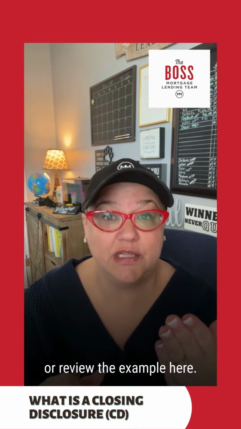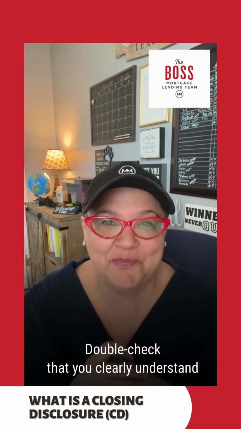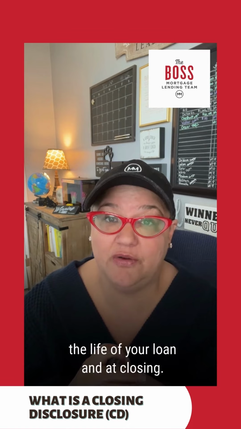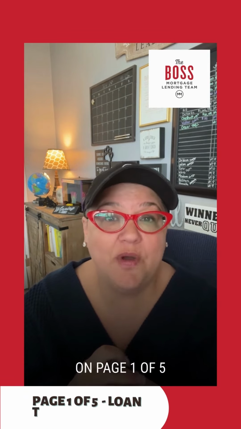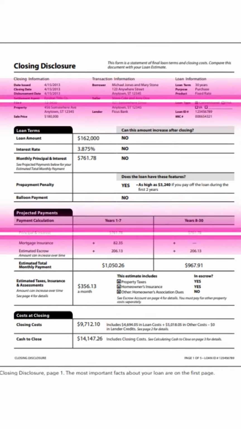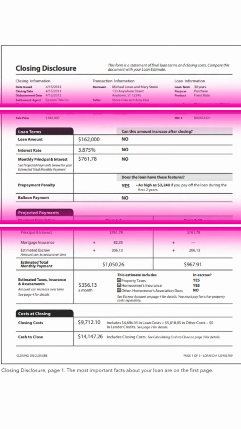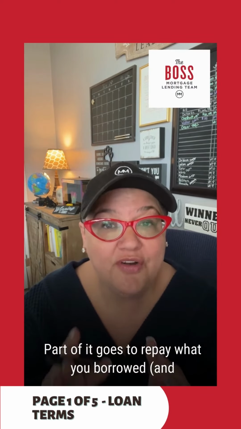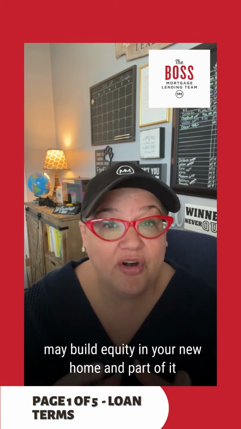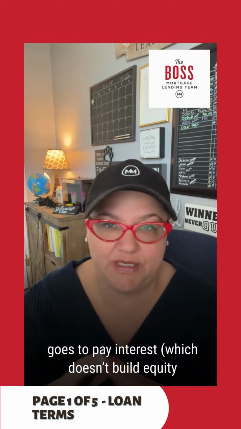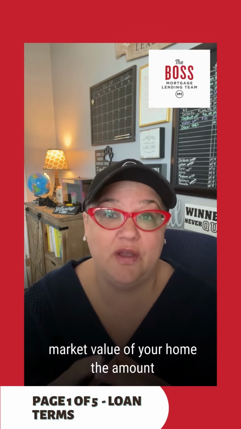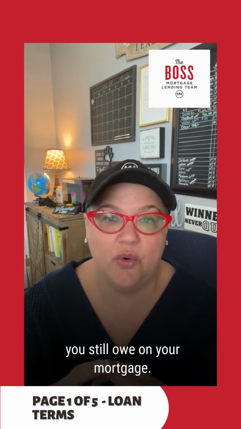Take out your own closing disclosure or review the example here. Double check that you clearly understand what you'll be expected to pay over the life of your loan and at closing. On page 1 of 5, here you will find your loan terms section. Review your monthly payment. Part of it goes to repay what you borrowed and may build equity in your new home. And part of it goes to pay interest, which doesn't build equity. Equity is the current market value of your home minus the amount you still owe on your mortgage.